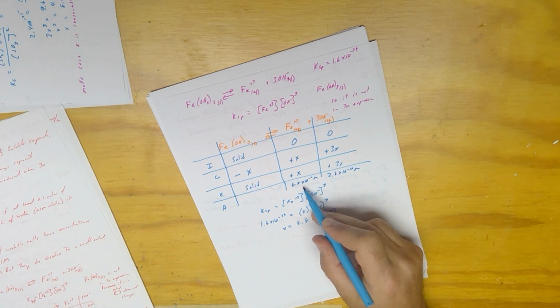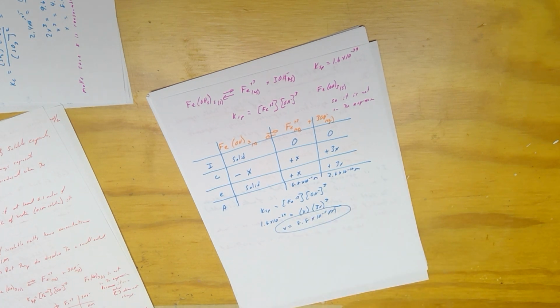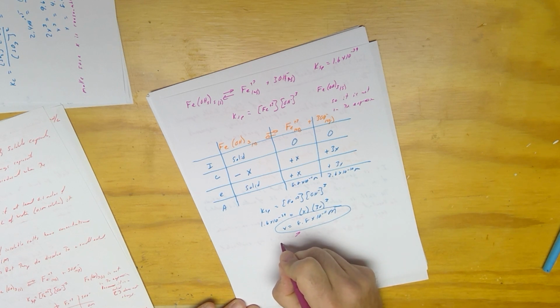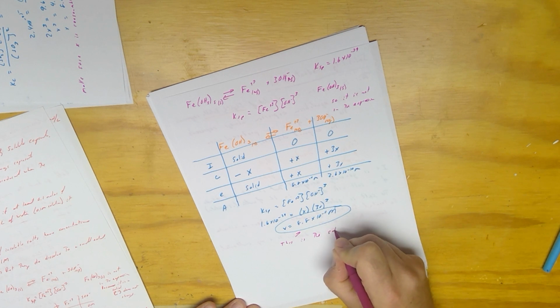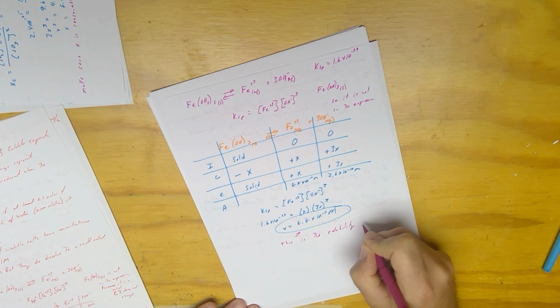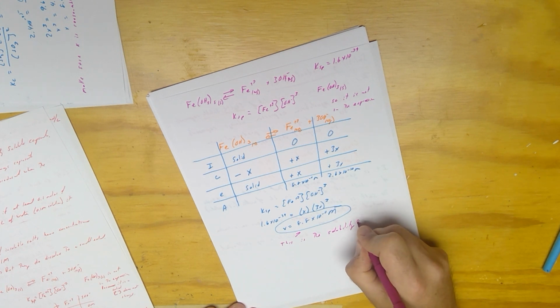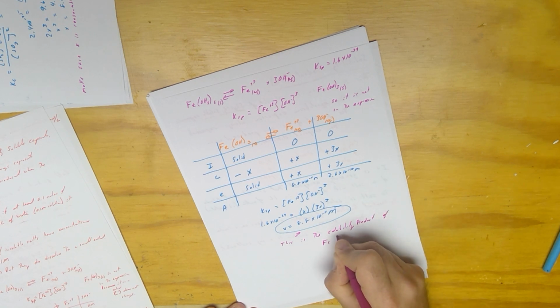So this number that we calculate, x, has also got another name. This is the solubility of Fe(OH)3.